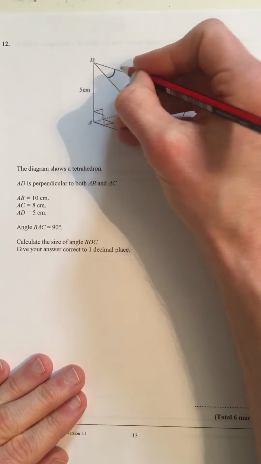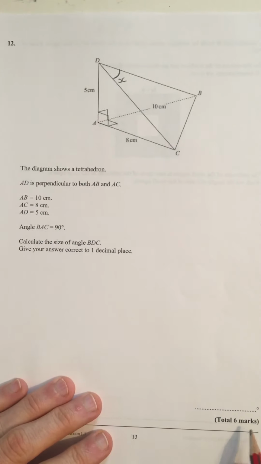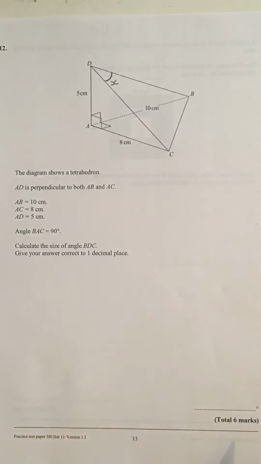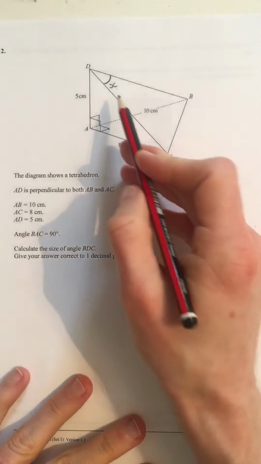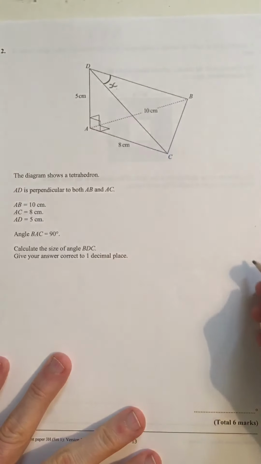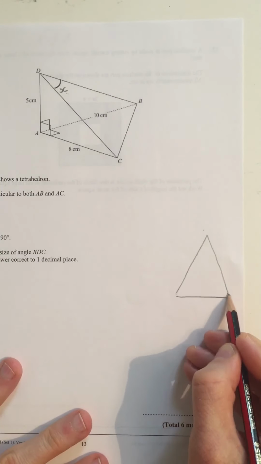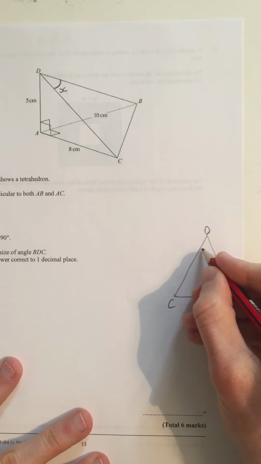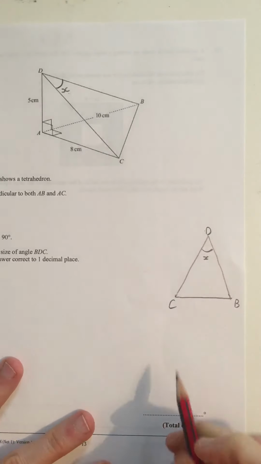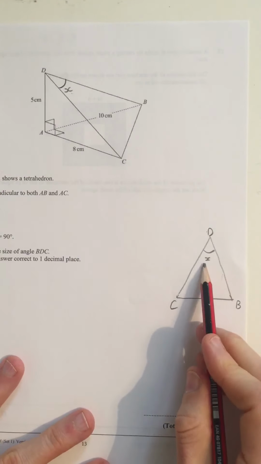BDC. So we want to know what this angle here is. I'll call that X. Notice it's 6 marks, so it's quite a long question, but quite simple. We're just going to do the same process over and over again, basically. In order to work out this angle here, I'd like to draw this triangle out. So we've got B, D, C. I'm just drawing this out flat in 2D to help me. So this is this triangle here, flat in 2D. I want to know this angle.